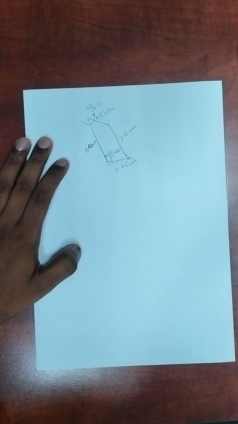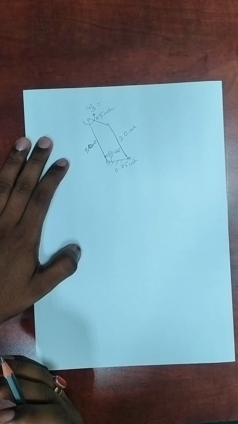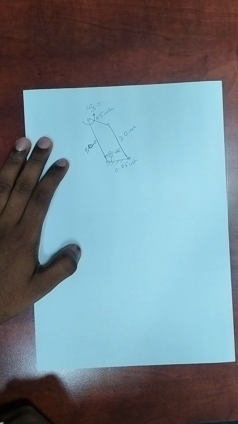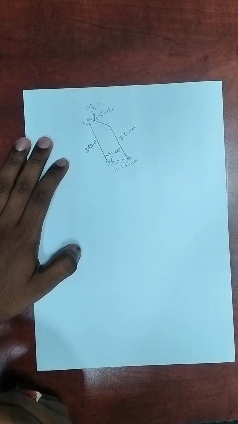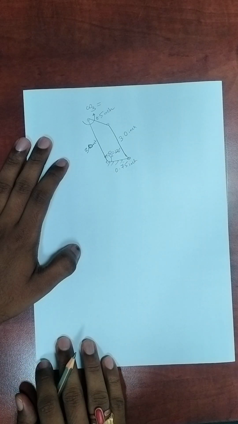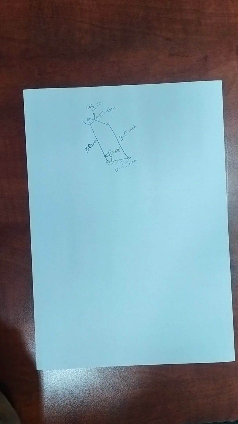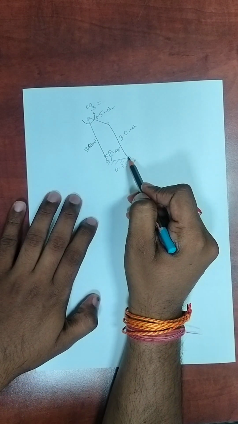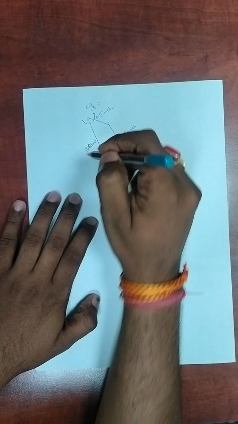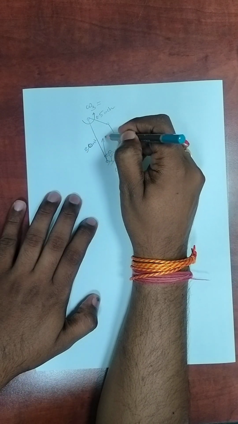As is usual with solving problems on kinematics, we first do position analysis. For position analysis, we write the loop closure equations. For writing the loop closure equation, I first define the axis x and the axis y.